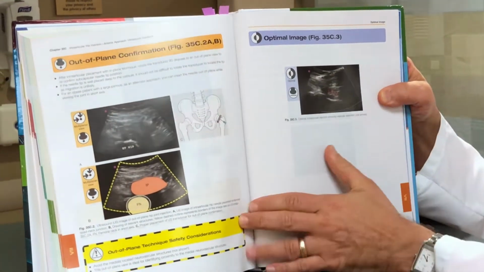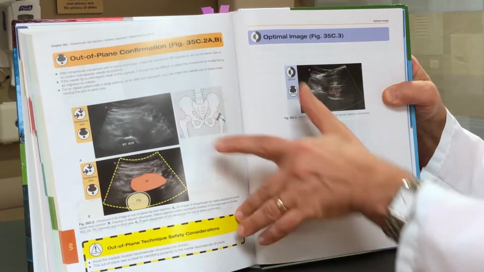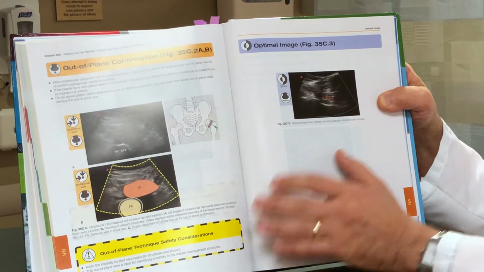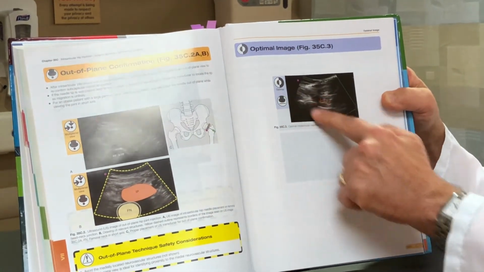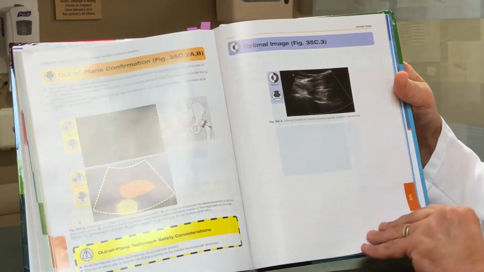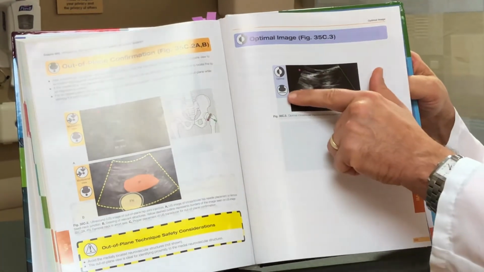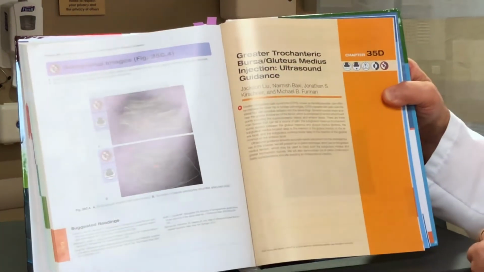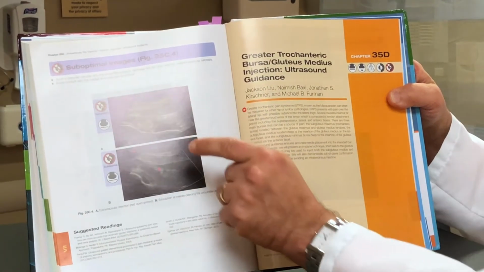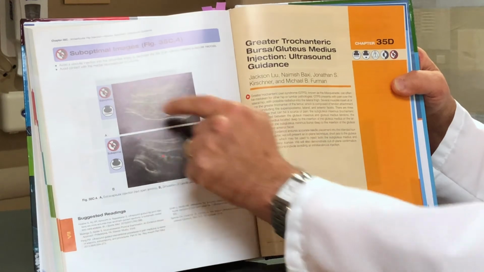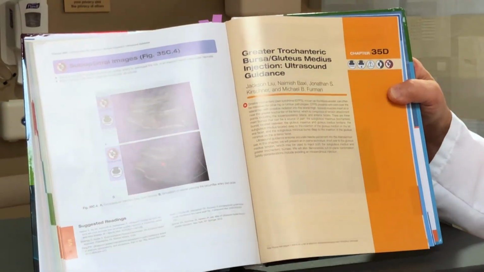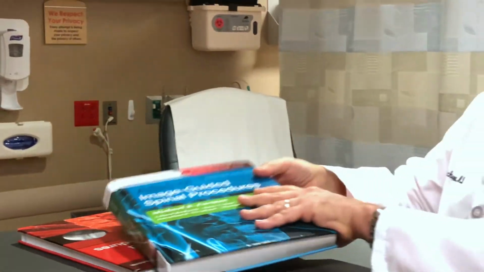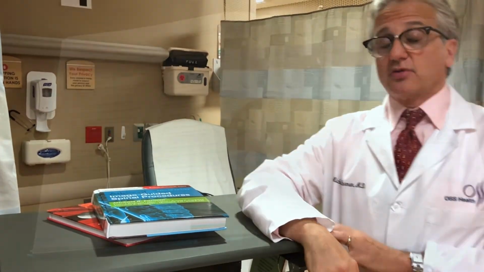Notice the autoplane icon. Here's the picture, and here's the drawing that goes with it. As in fluoro, we have some optimal pictures and it tells you why they're optimal, with an optimal icon showing you this is in plane. And here's a suboptimal page, with a suboptimal icon, showing you this is in plane. And that is really an overview of how to use this book, both the fluoro and the ultrasound chapters.